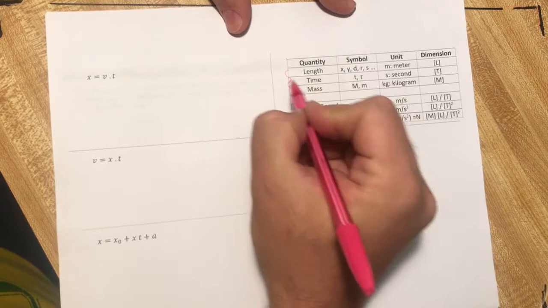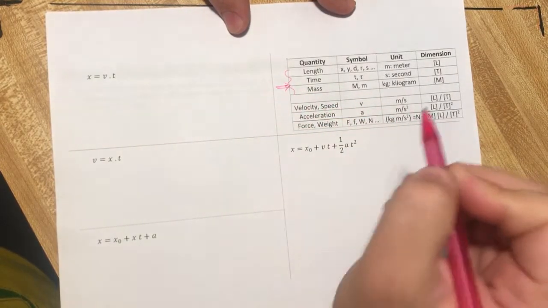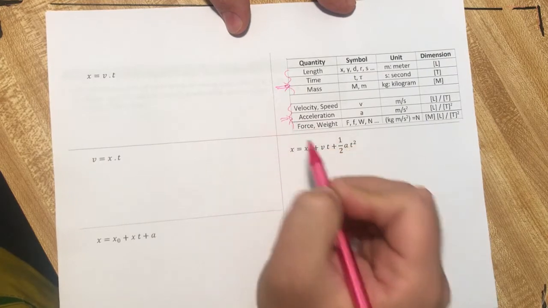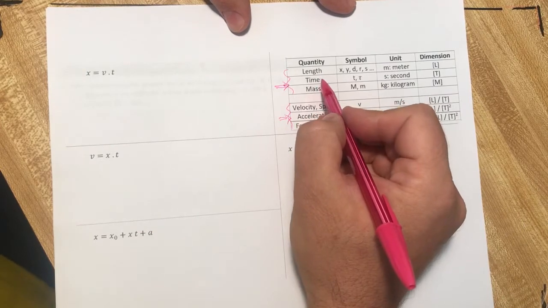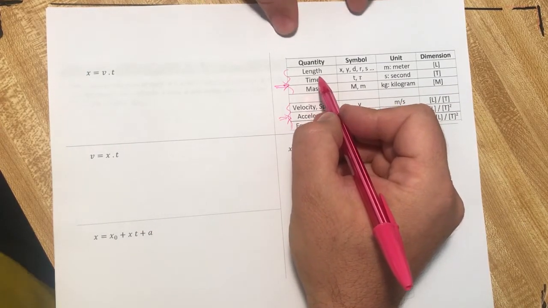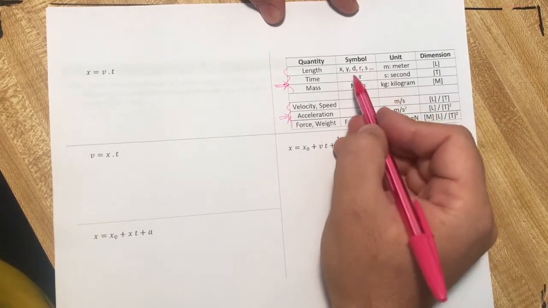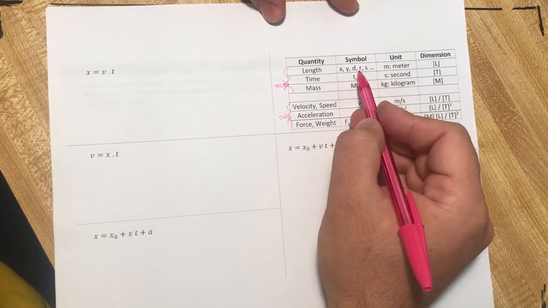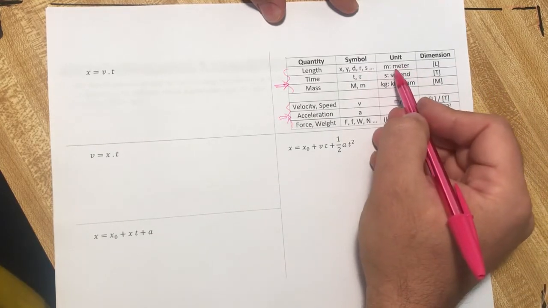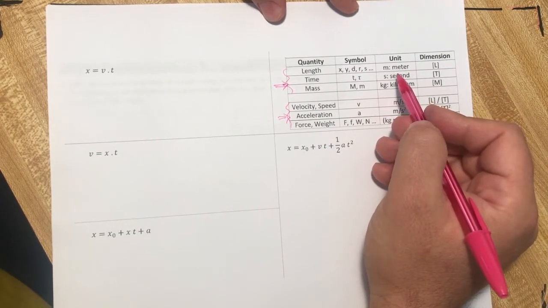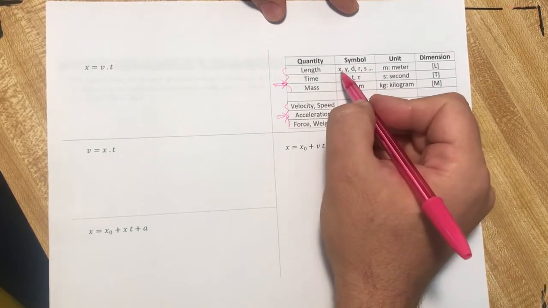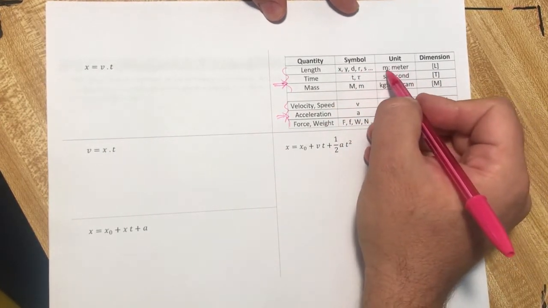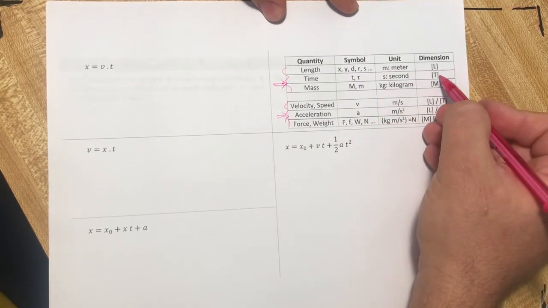We have these three quantities in physics, which are primary, and these are derivable, these are derived quantities. The quantity of length, we can sample it by x, y, d, r for radius, s, and the unit is meter, not centimeter, not yard, not foot, and the dimension is length. So if we look at x or radius or a unit meter, it is a length, it is not a mass, it is not a time.